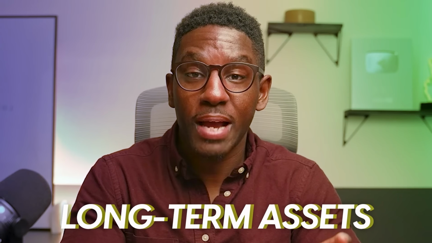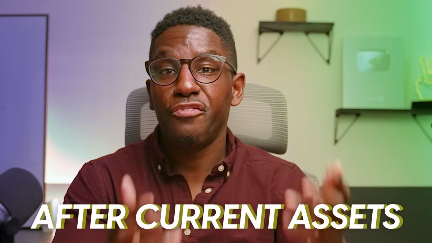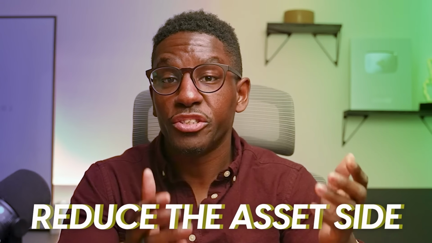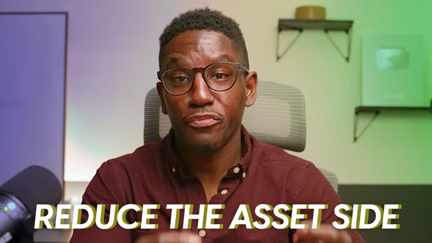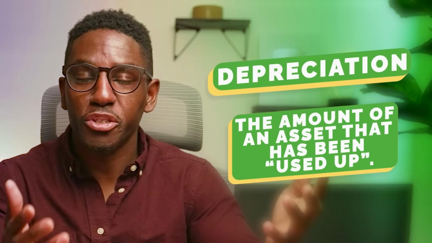Now, long-term assets are listed after current assets, and fixed assets like equipment take into consideration depreciation, something called a contra asset that would reduce the asset side of the balance sheet. And you can think of depreciation as the amount of an asset that has been used up.